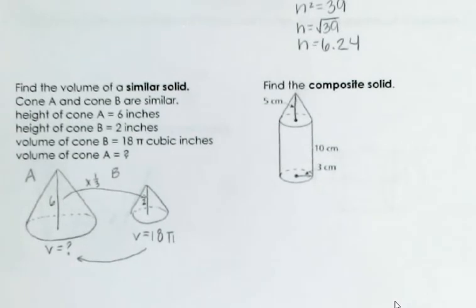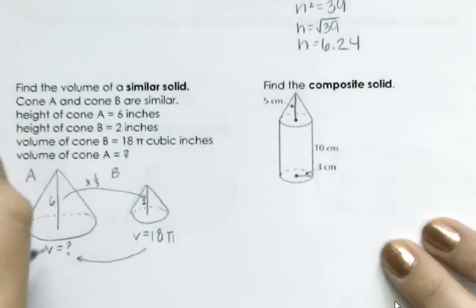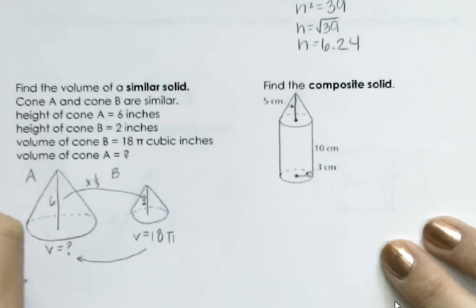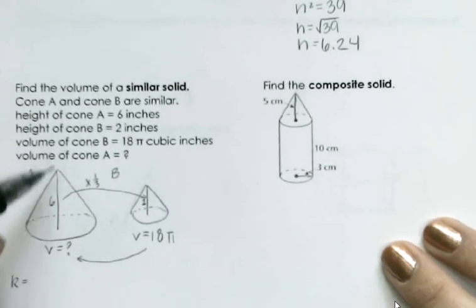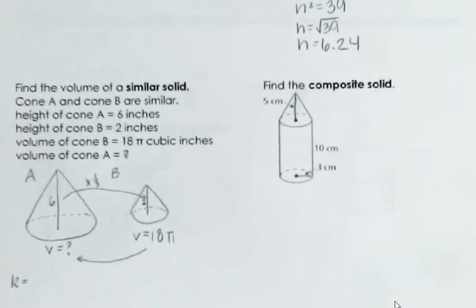So if you'd like to use an equation, the equation that we use is K is equal to the height of the cone, or if they're giving you the radius, you would say the radius of the cone, but whatever dimension they're giving you to work with, whether it be L, R, or H, you'll use that to find the scale factor.